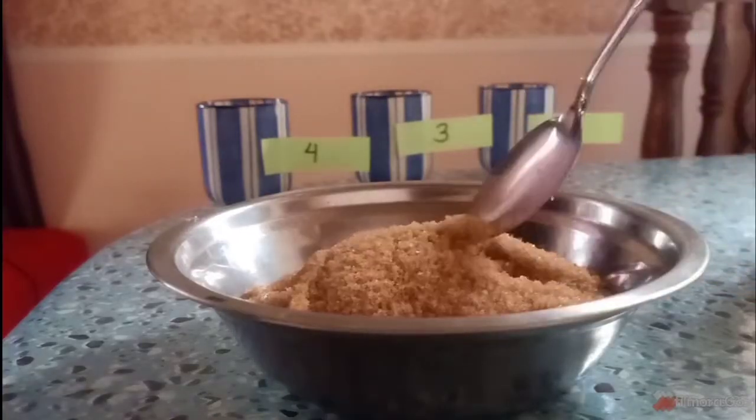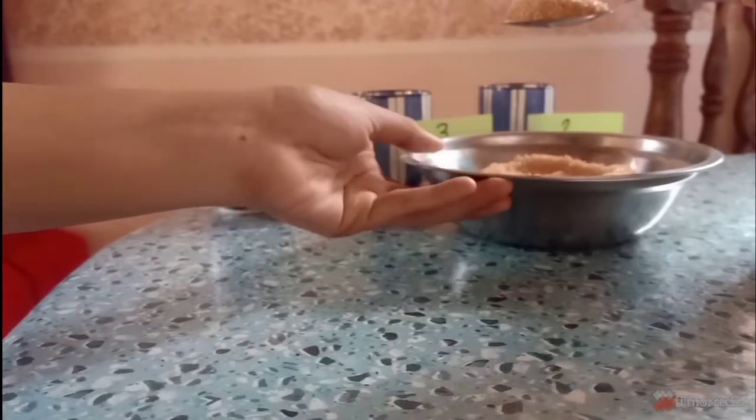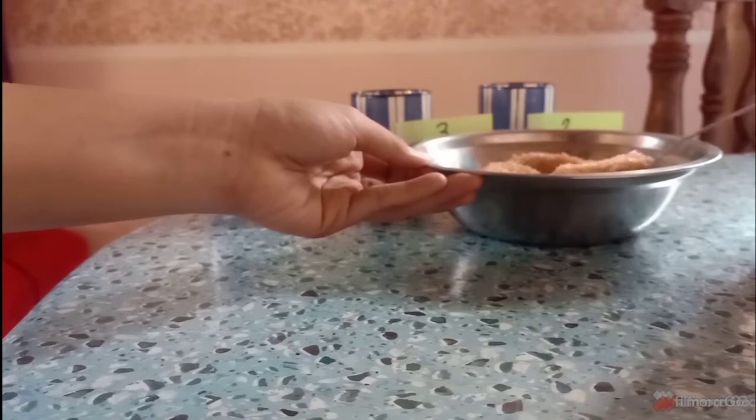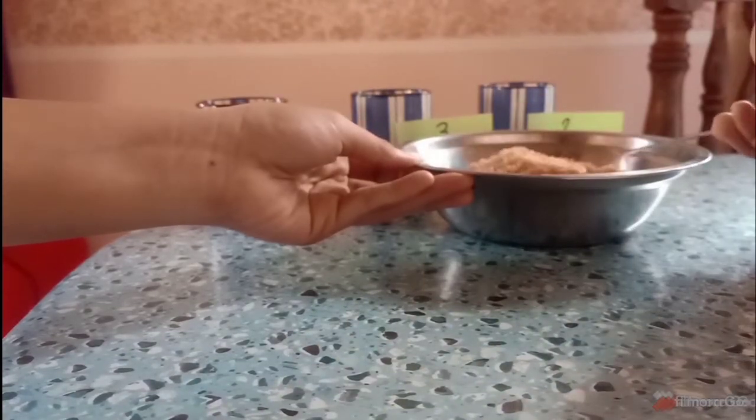First step. The sugar were put in separate containers with corresponding number of tablespoons. The first cup was filled with 2 tablespoons of sugar. The second cup was filled with 3 tablespoons of sugar. And the last cup was filled with 4 tablespoons of sugar.